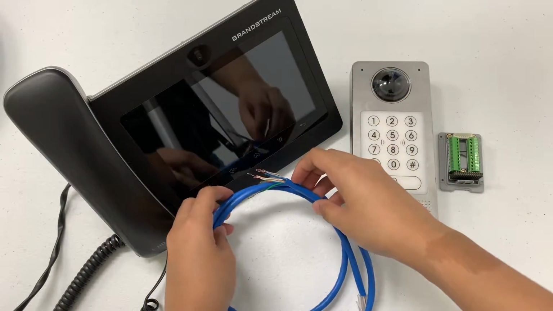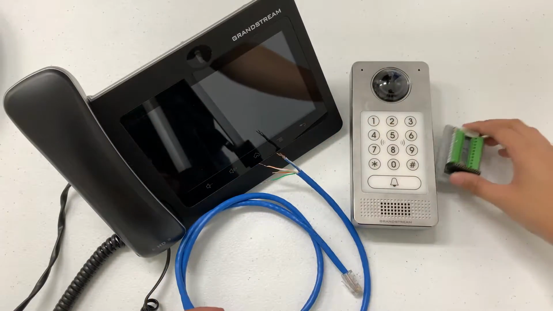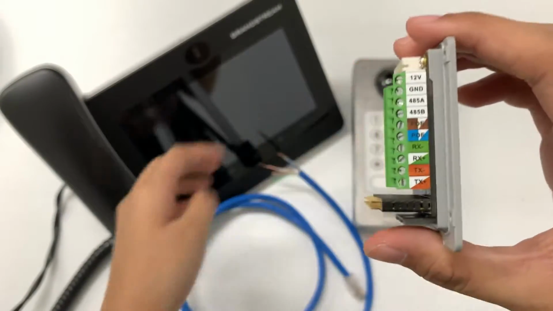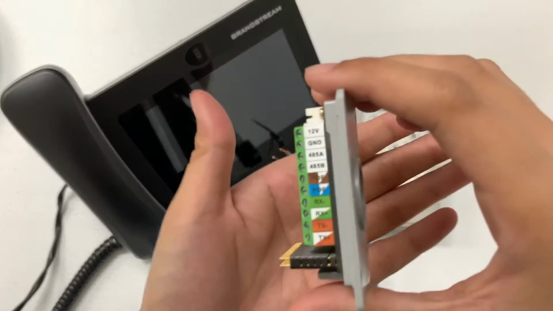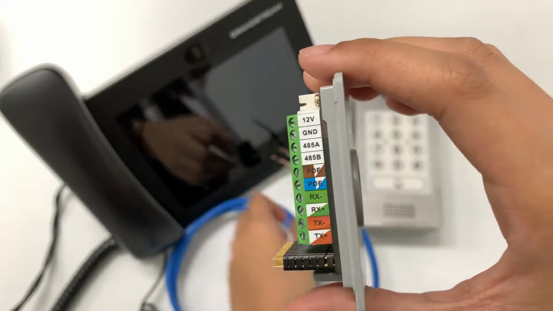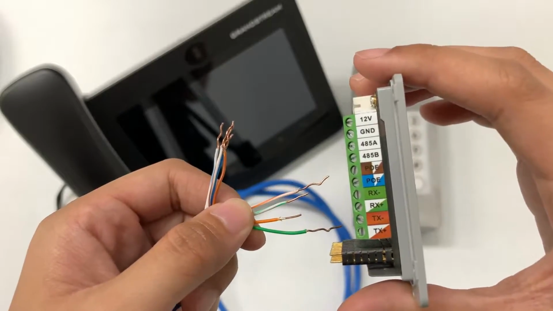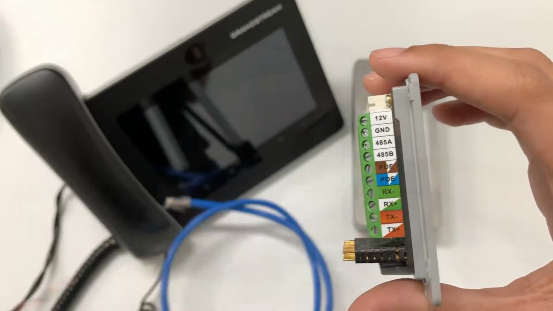To power up the device, connect the positive and negative transmit and positive and negative receive to its corresponding color of wire and wiring label.